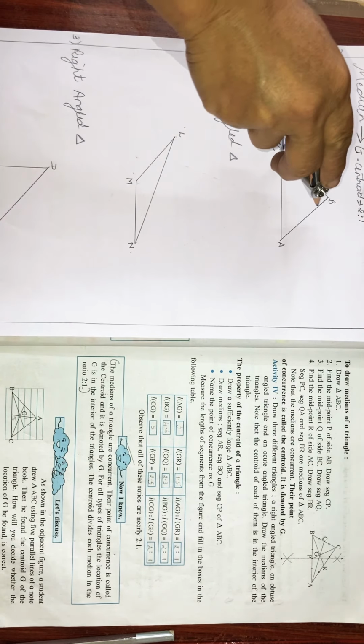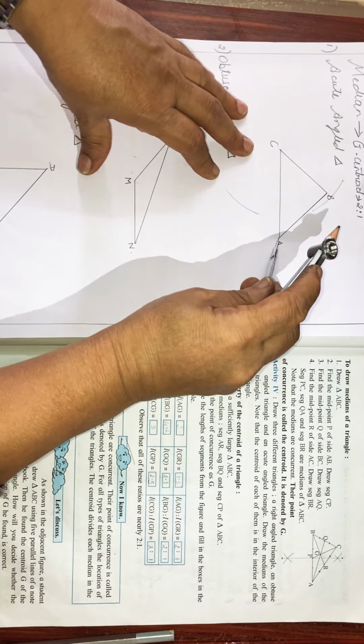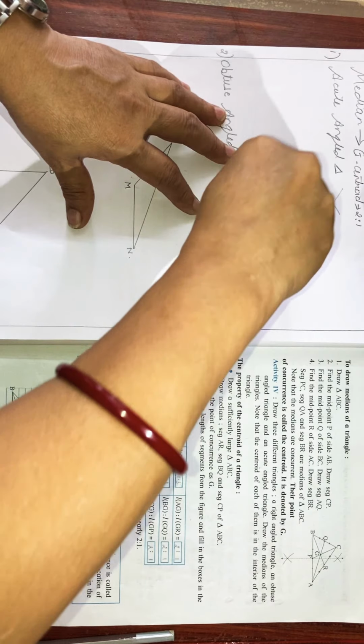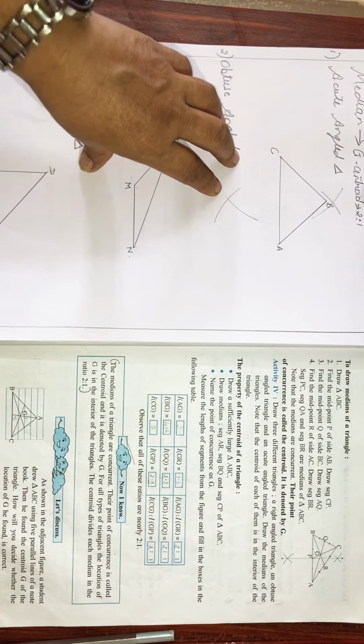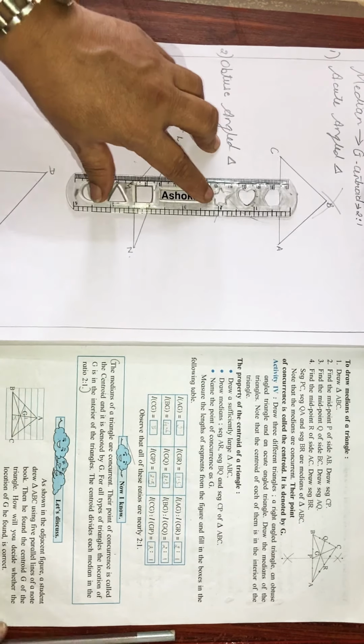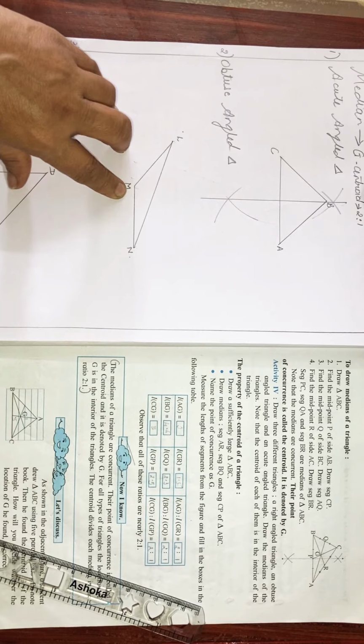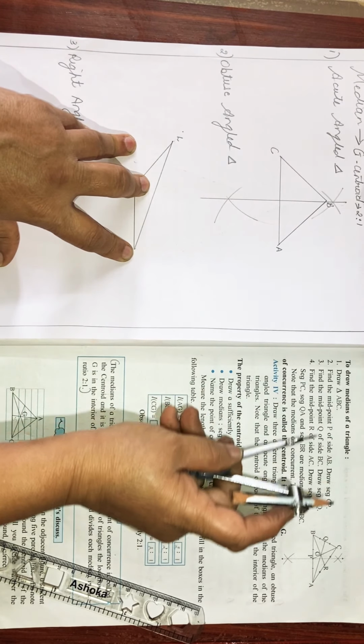So here, take greater than half distance, and again from this point. Okay, so they are intersecting here. So let us join them. Now next, let's find the midpoint Q.